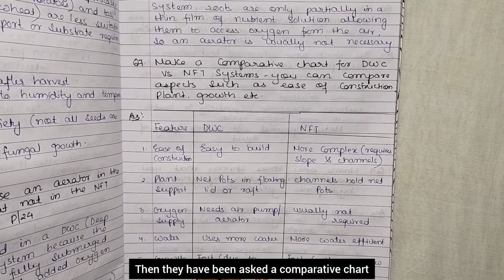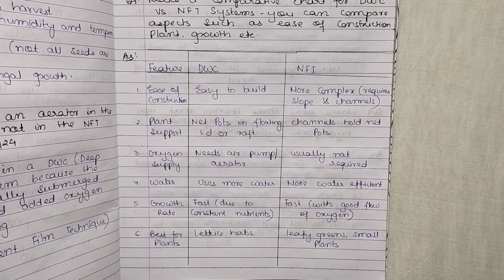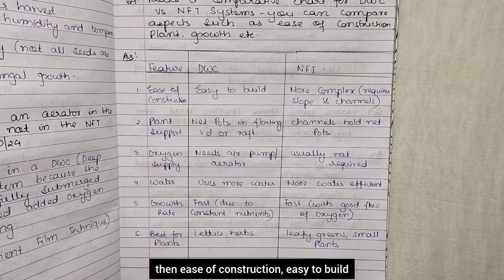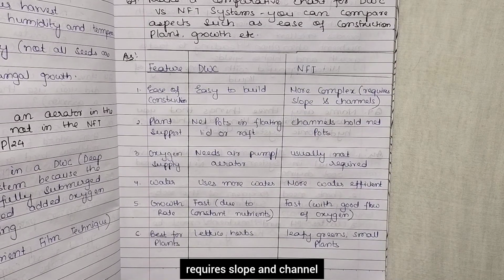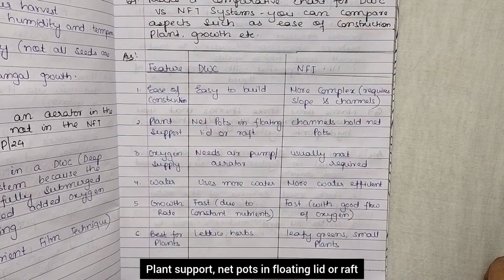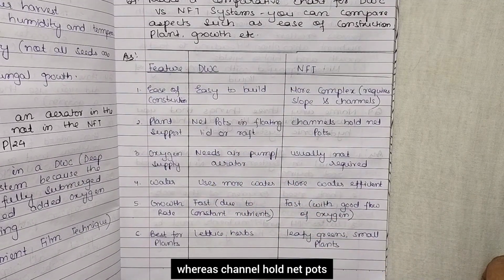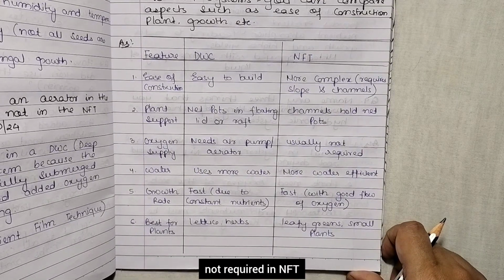Then they have asked for a comparative chart for DWC versus NFT. So if we are talking about DWC, that is deep water culture, then ease of construction: easy to build, whereas NFT is more complex, requires slope and channel. Plant support: net pots in a floating lid or raft, whereas channels hold net pots in NFT. Oxygen supply: needs an air pump aerator, usually not required in NFT.